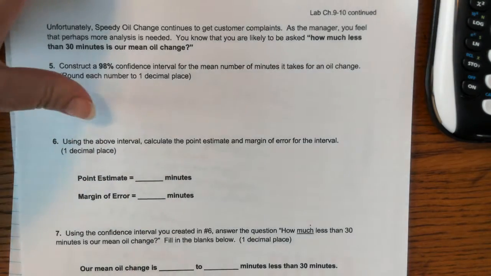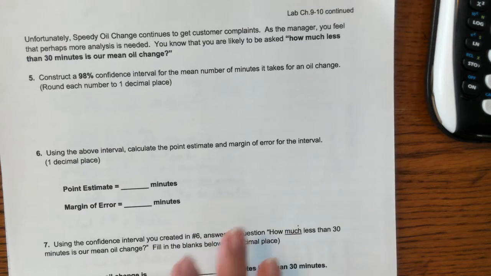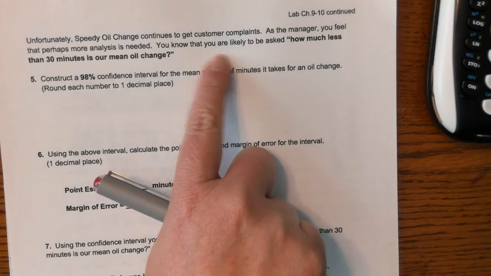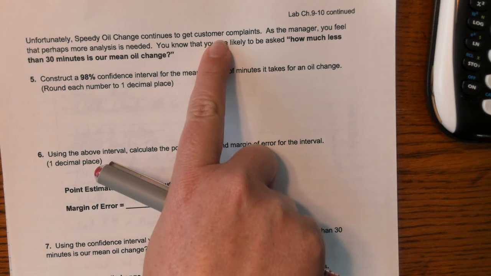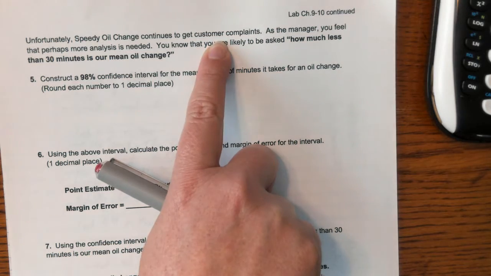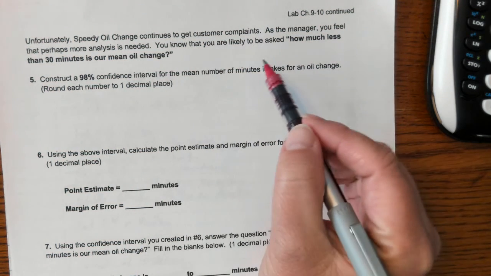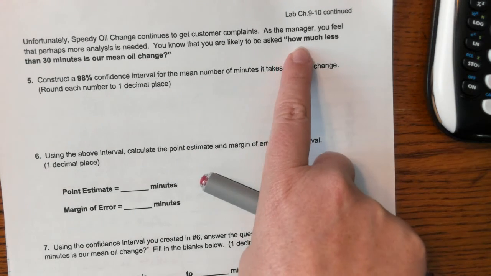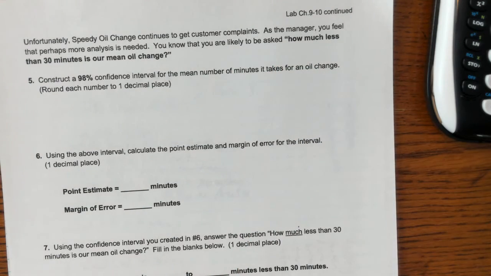Now, you present the evidence to your bosses at the upper level management, a speedy oil change, and they say, well, that's great, but people are still complaining. Okay, you got some people that still can't handle it, and they're mad that they had to wait 42 minutes or whatever. So you say, okay, let me do some more analysis here, and let me answer the question of how much less than 30 minutes our average oil change wait time is.